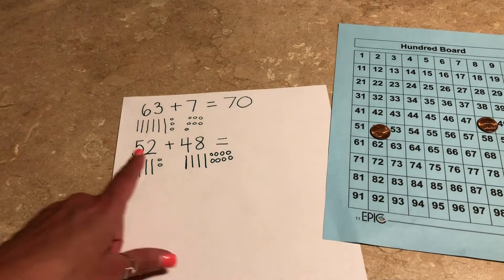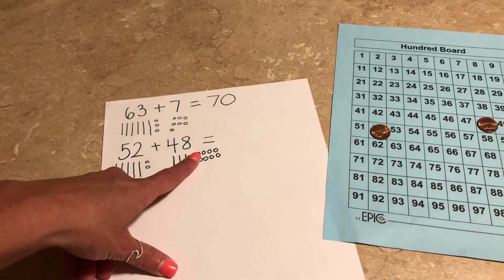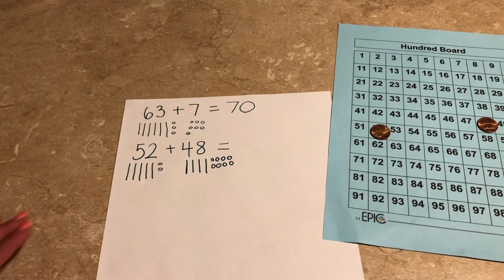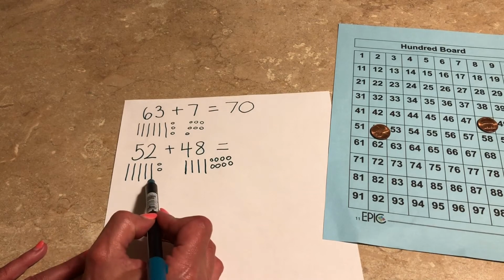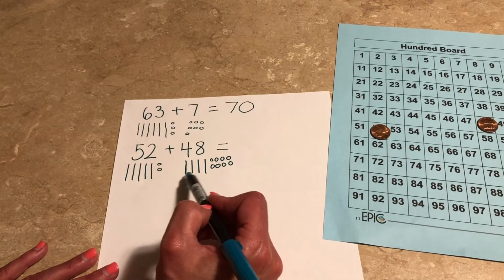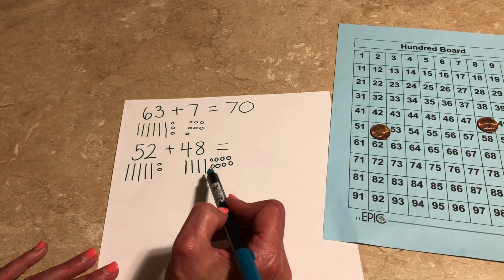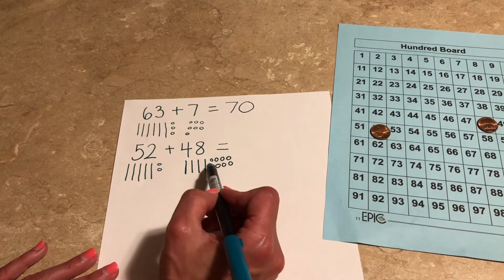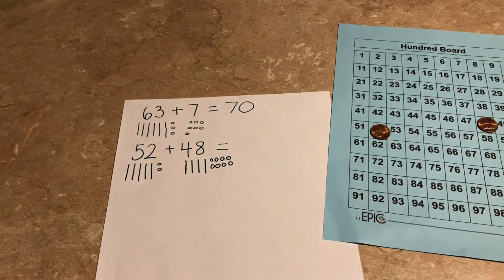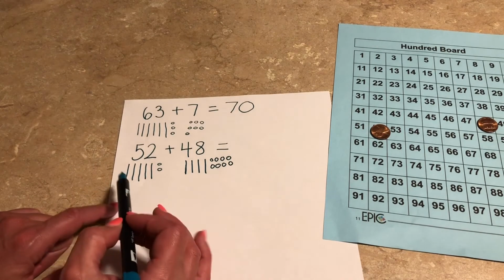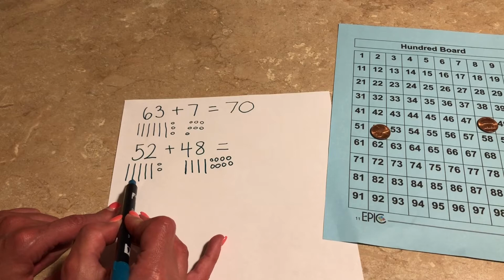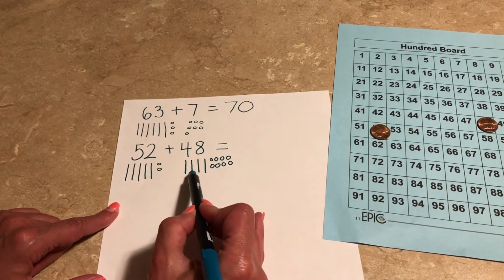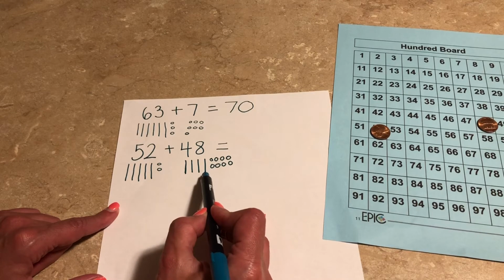Now, to add 52 plus 48, I'm going to count all of my tens first. That means I'm going to count my 5 tens from 52 and my 4 tens from 48. Then I'll go back and count on my ones in 52 and my 8 ones in 48. So watch me as I model. 10, 20, 30, 40, 50, 60, 70, 80, 90.